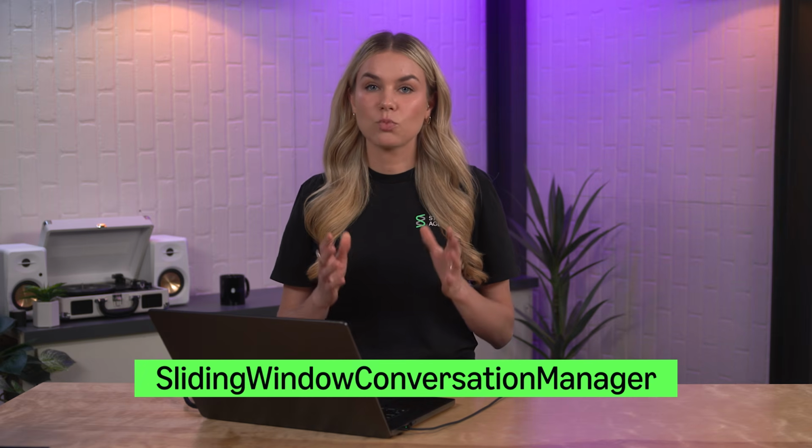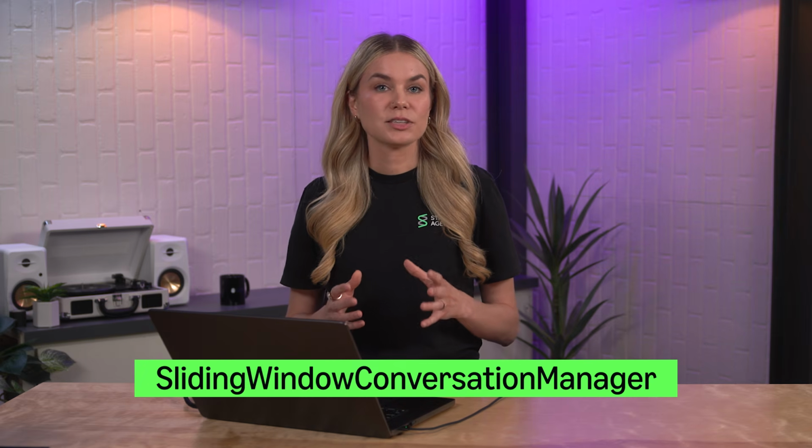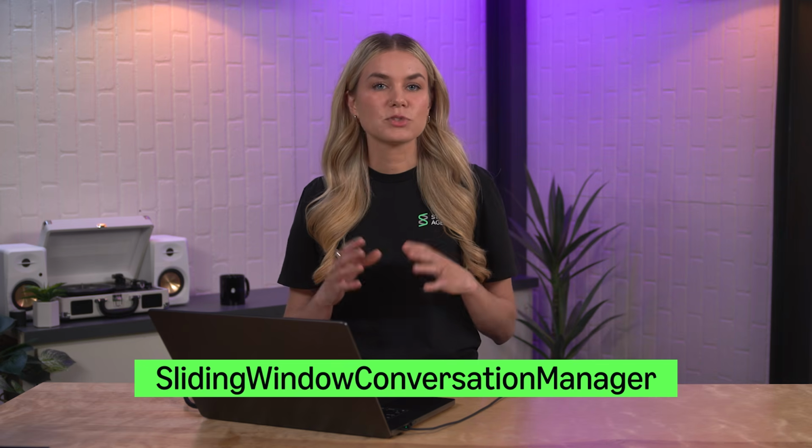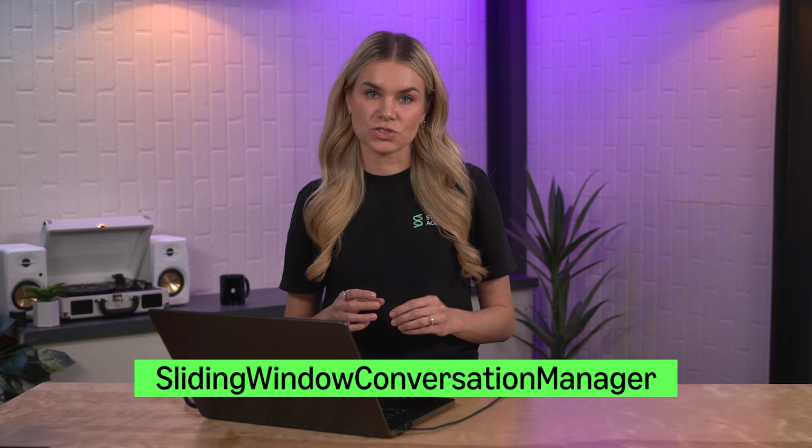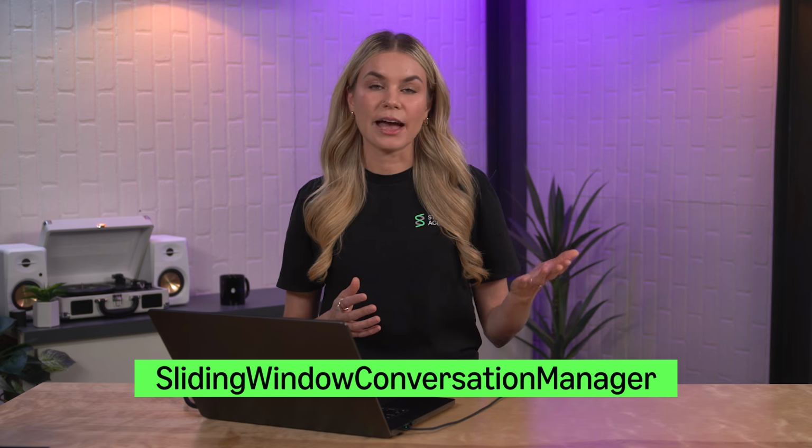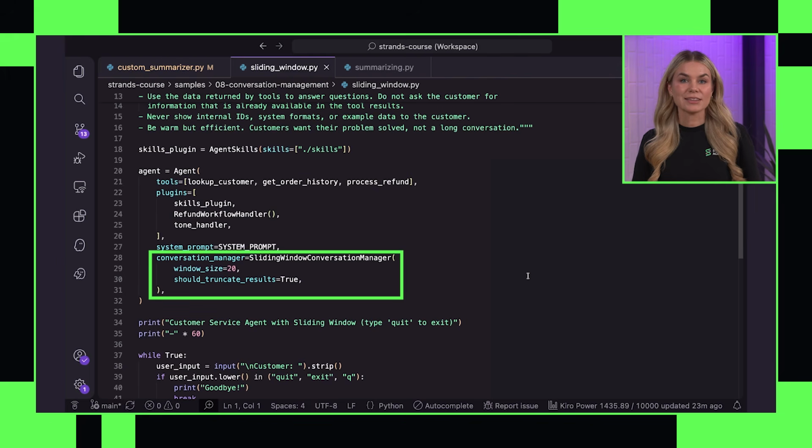For compaction, Strands ships with built-in conversation managers to help manage this automatically. The first is the sliding window conversation manager. This one is straightforward. It keeps only the n most recent messages and removes older history as the conversation grows. Let's add it to our customer service agent.